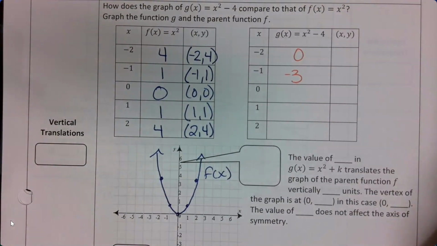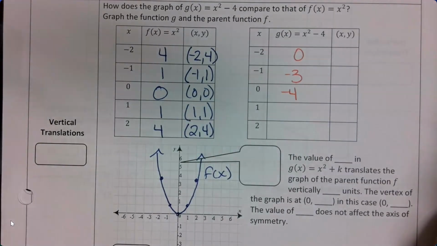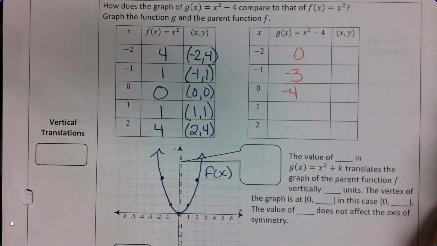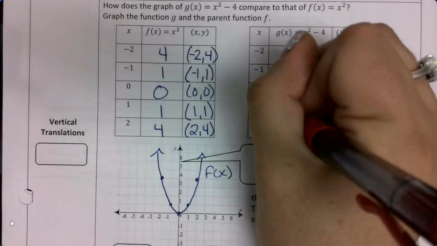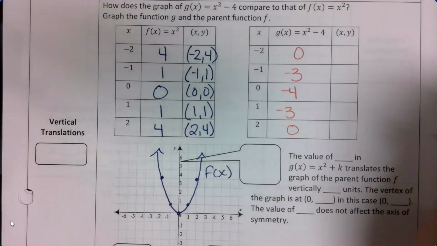What do I get when I plug in 0? Okay, someone else, what do I get when I plug in 1? And then when I plug in 2?